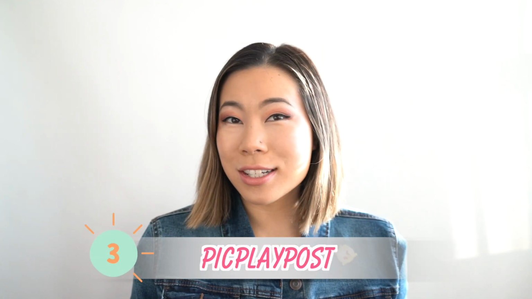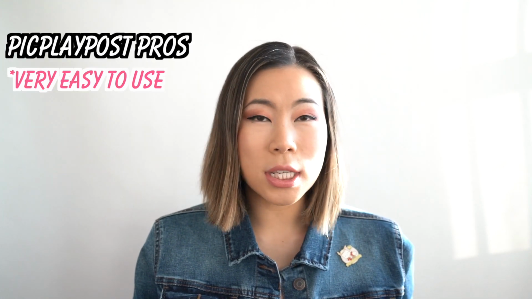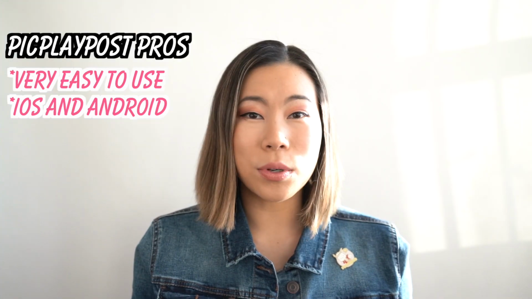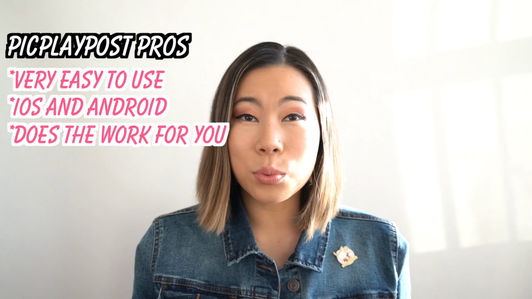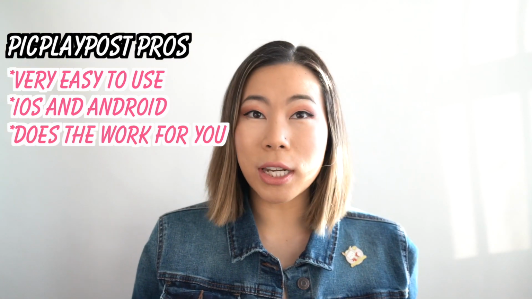Okay, so now the third app that I use, and it's the newest to me, is called PicPlayPost. Here are the pros and cons. Pros: it's very simple. You can use it on both iOS and Android. And if you need to edit on the go, it does a lot of the work for you. And it's good for video collages.